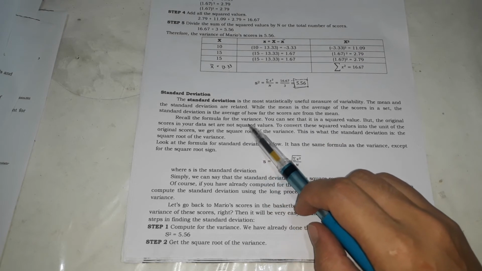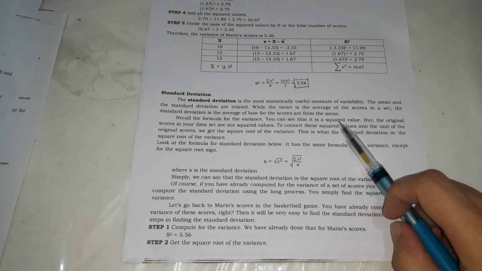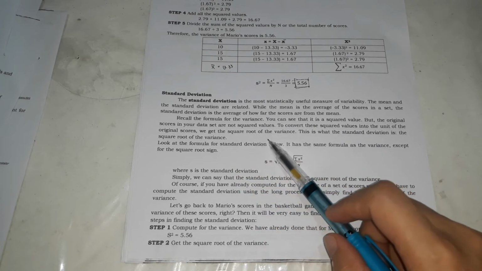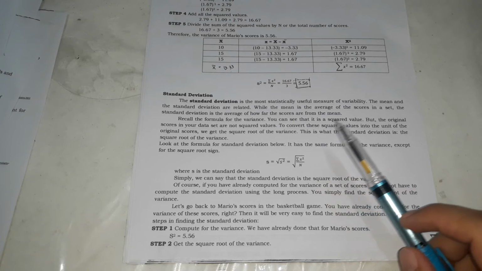Recall the formula for the variance. You can see that it is a squared value, but the original scores in your data are not squared values. To convert these squared values into the unit of the original score, we get the square root of the variance. This is the standard deviation. The square root of the variance, that is the standard deviation.